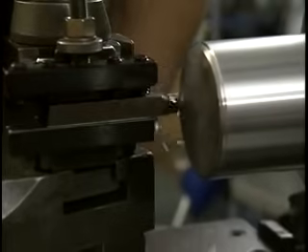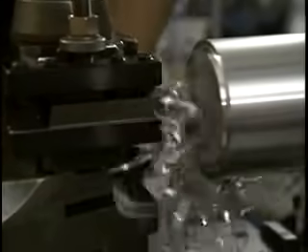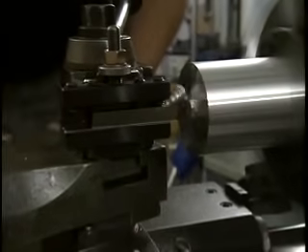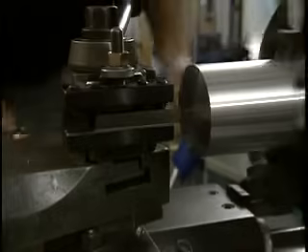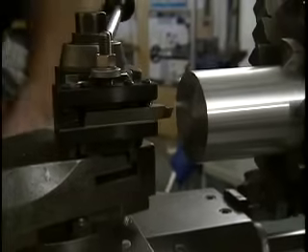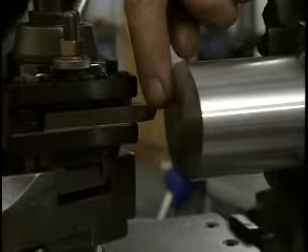For the first cut, you should always at least start the cut by hand to make sure that nothing surprising is going to happen. You may have forgotten to tighten the tool properly. The person before you may have not tightened the tool properly. Now you can see this surface, even though that was a roughing pass, is now much smoother and flatter than it was before.